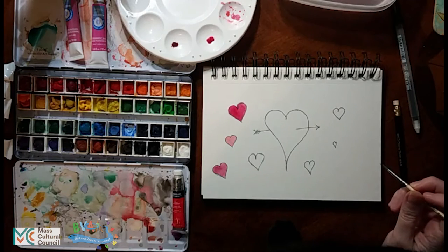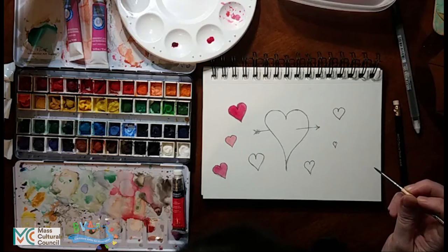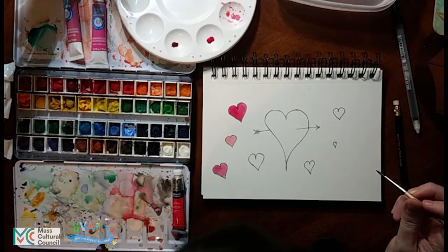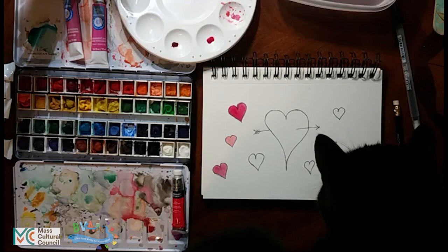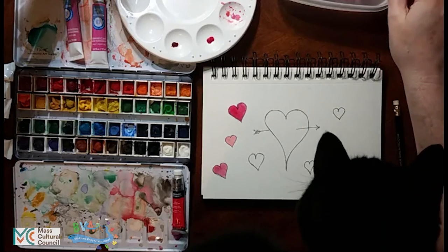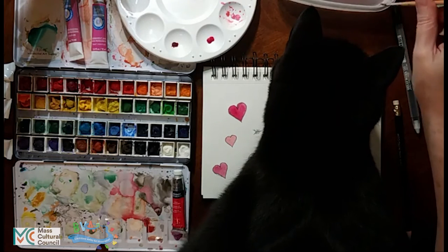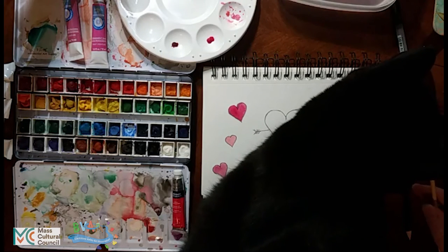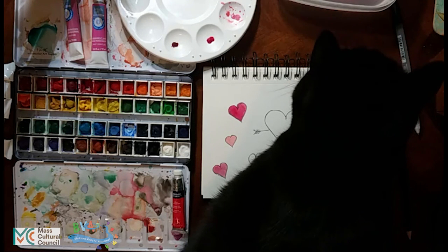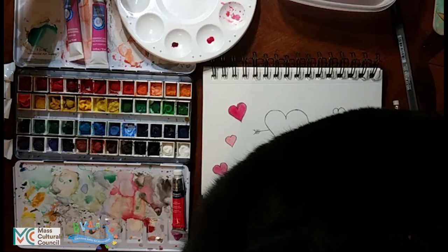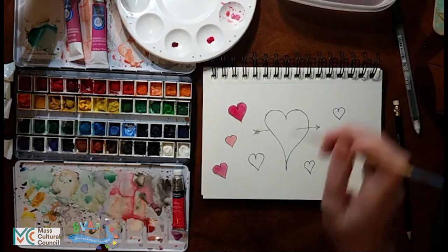Now the cat's sitting right between me and my heart so that she can chew the end of my brush. You're a very good kitty. Yes, you are. Kitty, we are painting hearts. Hearts is a sign of love. And do you love hearts? Oh, you're going to lay down on my hearts. That wasn't quite what I had in mind. Yes, I love you too, kitty. That is very sweet of you. Come over here. Come on, come over here. There we go. Alright.